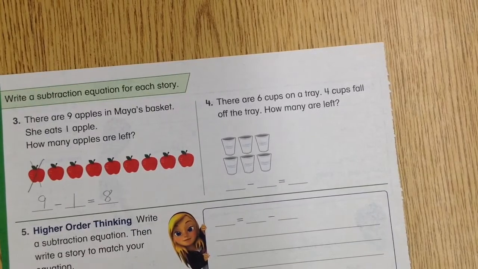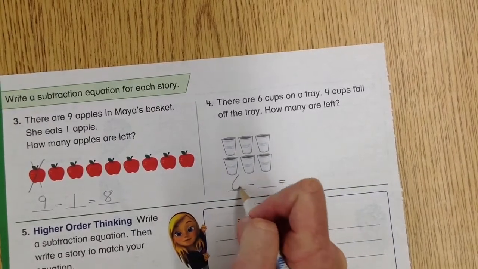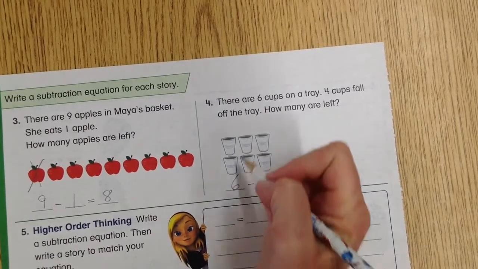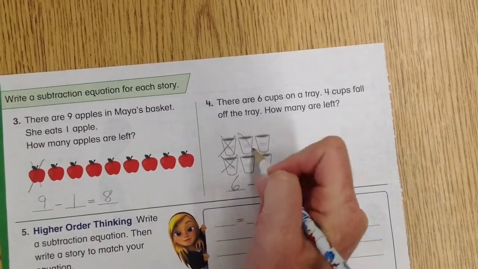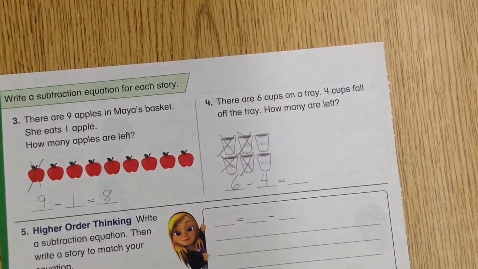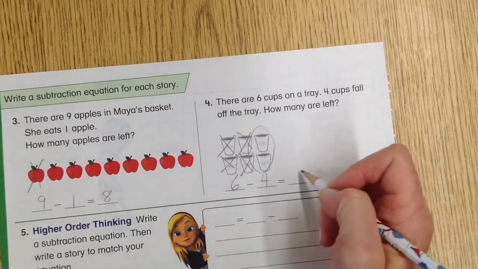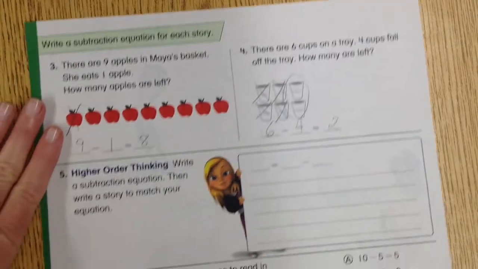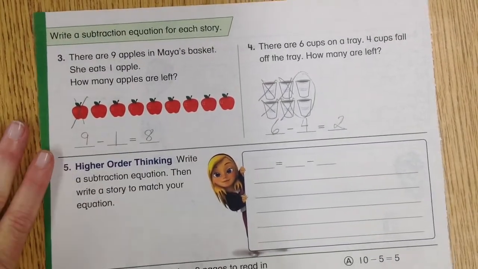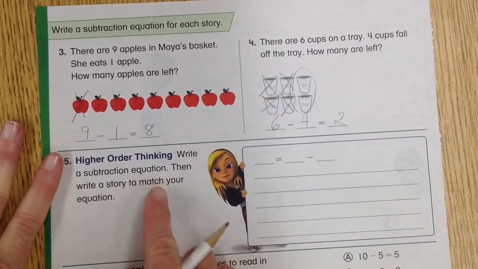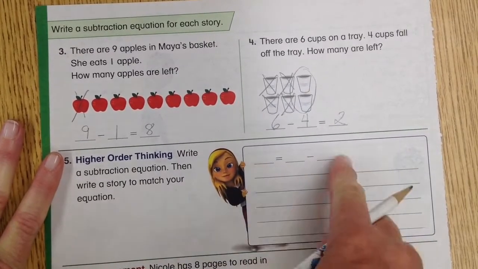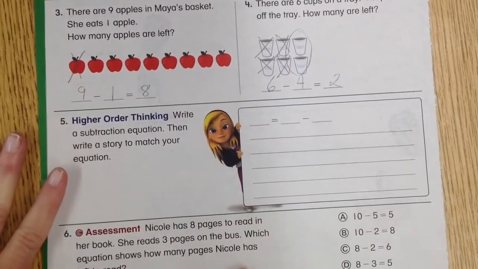There are 6 cups on a tray. 4 cups fall off the tray. Take away 4. How many are left? Well, let's cross off the ones that fall off. Cross off 4 of them. How many are left? 2. Number 5, you're going to have to ask an adult to check. Write a subtraction equation, then write a story to match. So you're going to have to make sure that your numbers and your story match up.